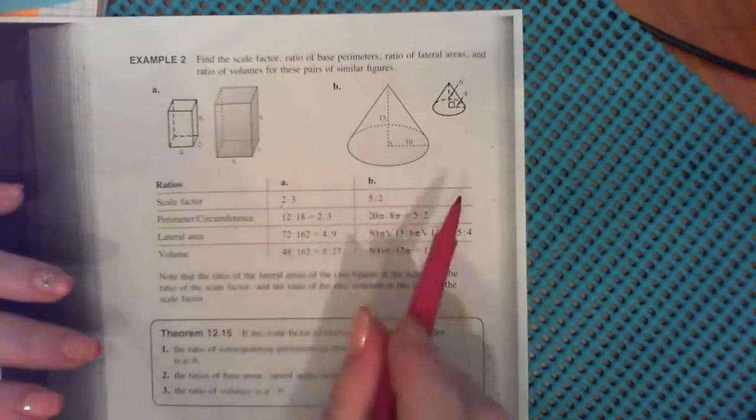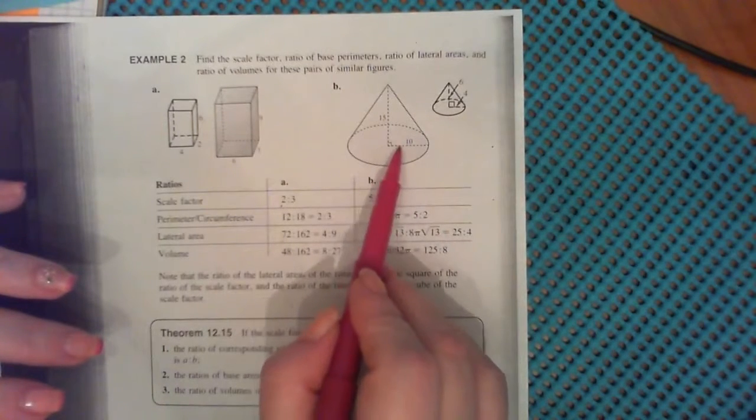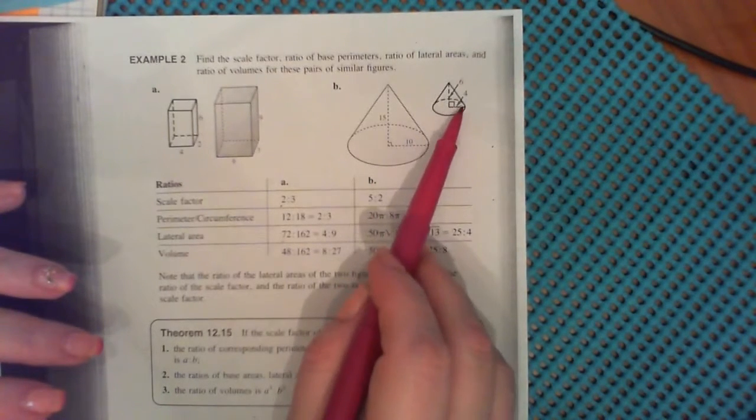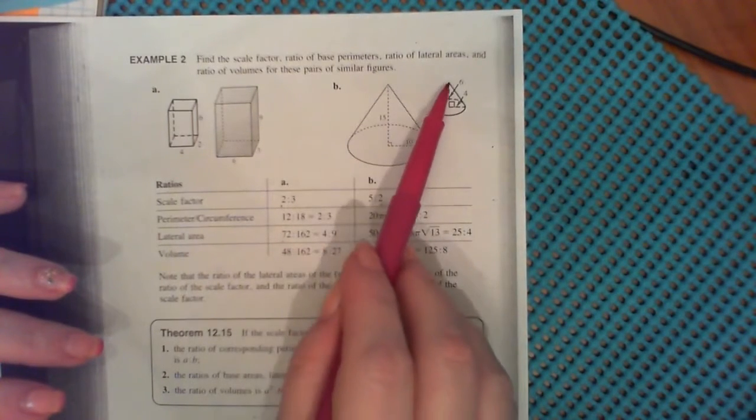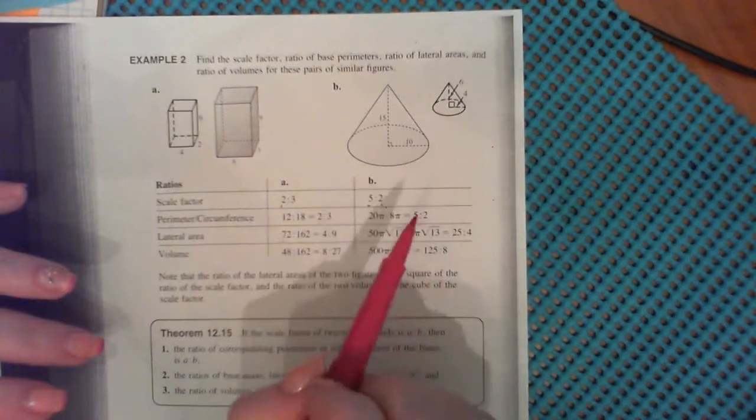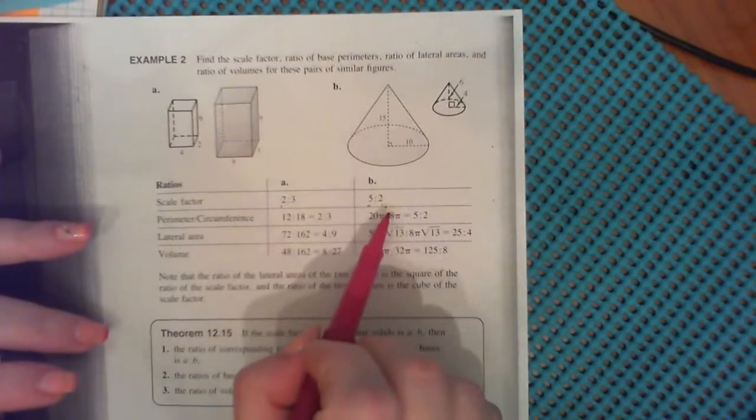That's the scale factor. Over here, the scale factor goes from 10 to 4. That reduces down to 5 over 2. Goes from 15 to 6. That reduces down to 5 over 2. So those are your scale factors.